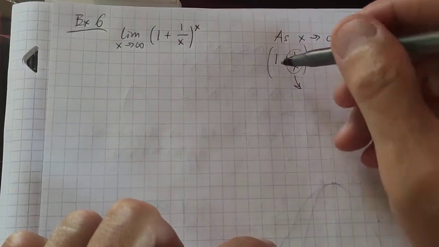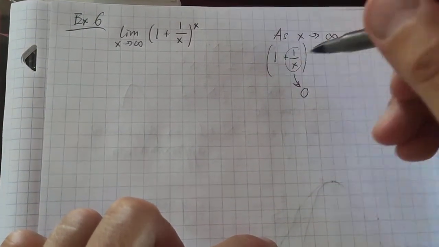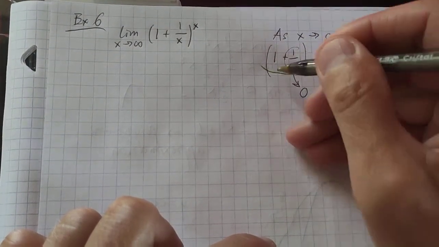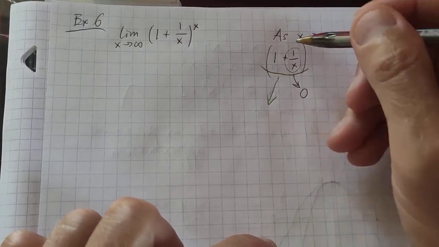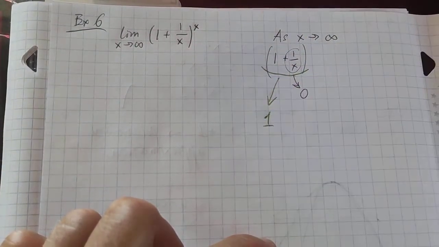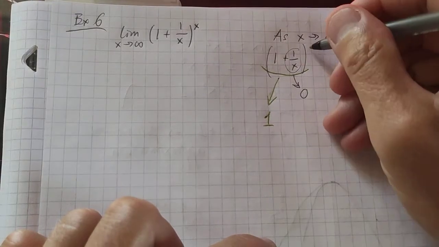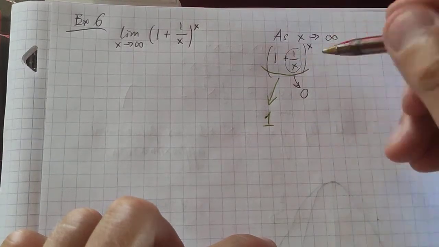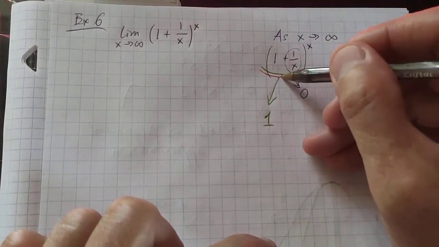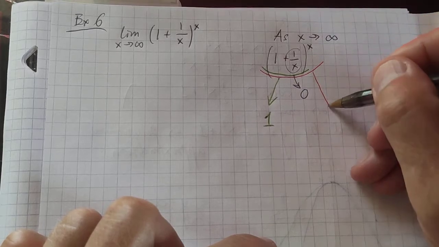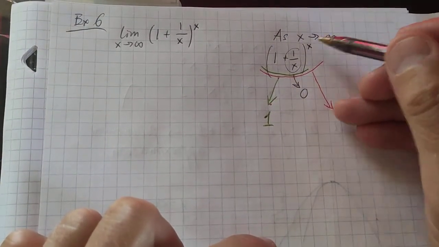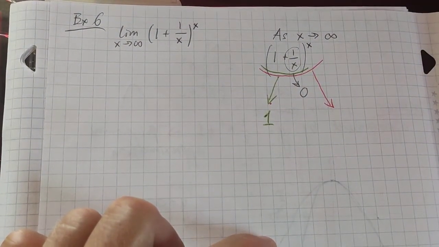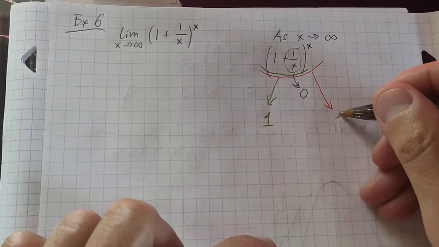Okay, so let's put 0 there. Then let me take a different color. So if this is going towards 0, this whole thing is going towards 1, right? But I still have that x here, so let's take red. So now I'm looking at the whole big thing, including that x. So if this is 1, I'm raising it to some big number, but it doesn't matter, right? If I raise 1 to any power, I'm just getting 1.